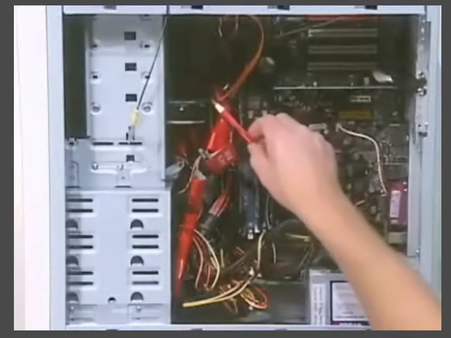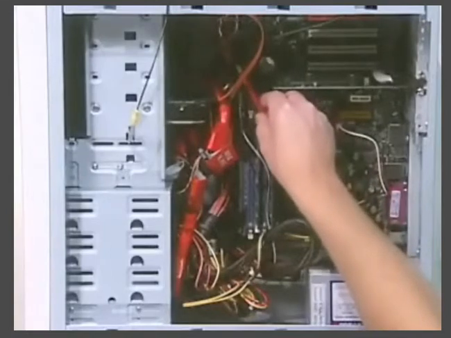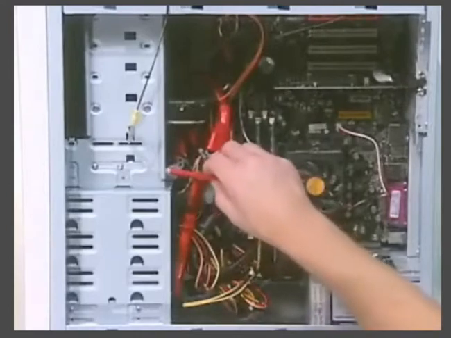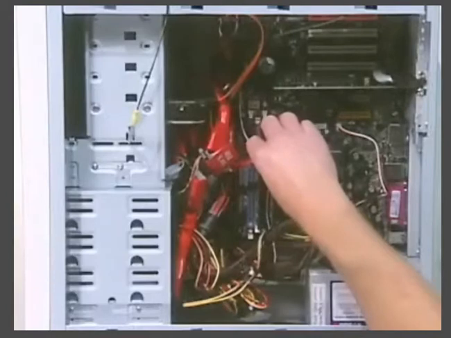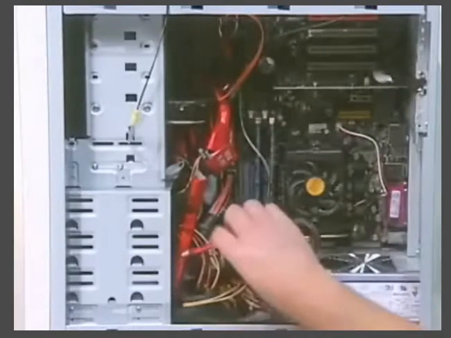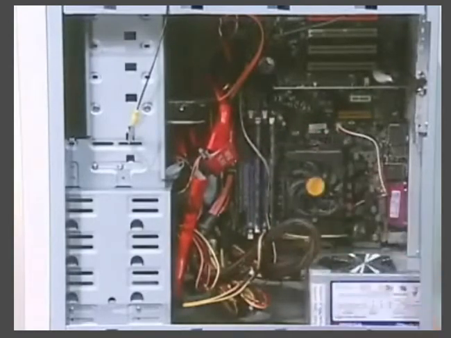For example, this hard disk drive uses what we call an SATA interface and connects to the motherboard right here. Our floppy disk drive right here connects with a ribbon cable to a floppy disk connector here on the motherboard. Our DVD drive connects using this red cable right here to an ATA connector on the motherboard. You should be able to open up any PC system and immediately point out the power supply, the processor, the expansion slots, or the hard disk drive.